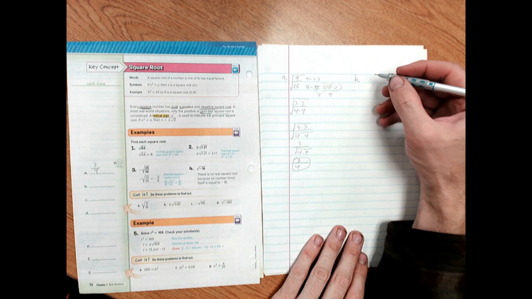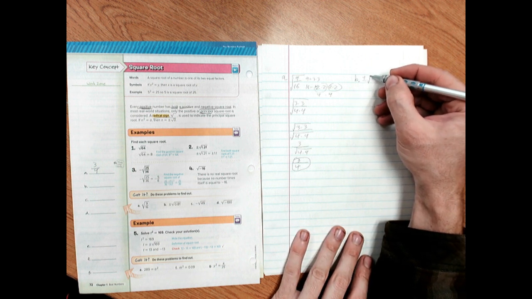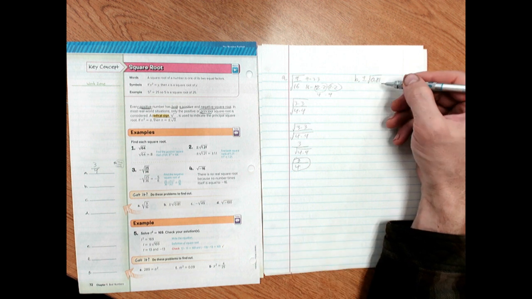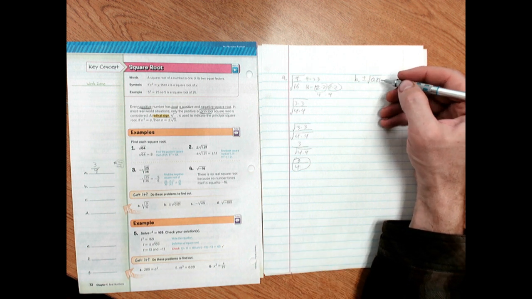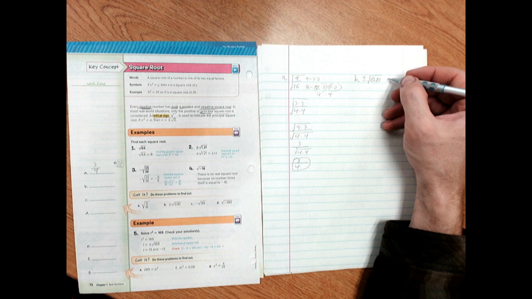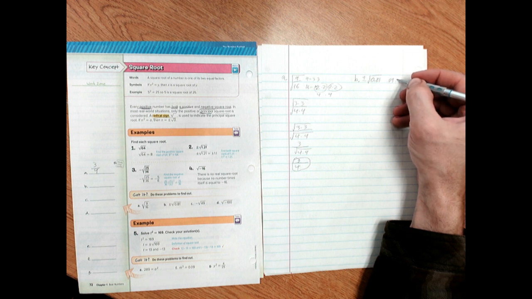B, plus or minus the square root of 0.81. What times itself equals 0.81? You guys can use your calculators if you would like, but it is 0.09 times 0.09.